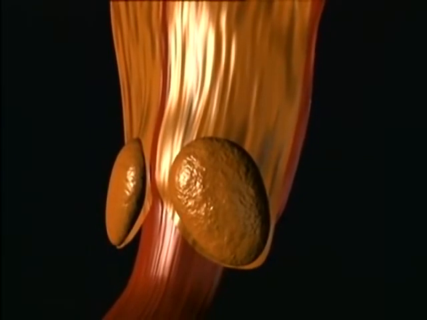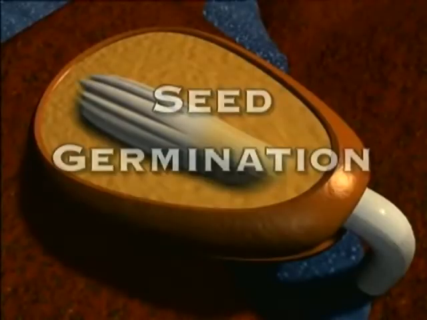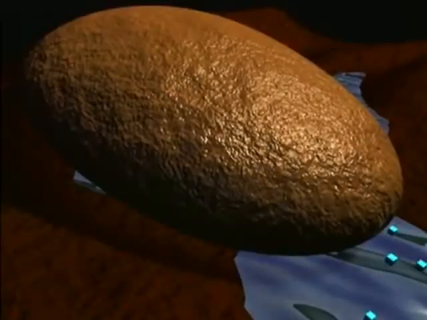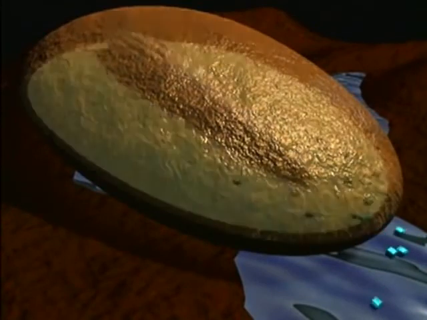The seed and surface tissues separate from the cone scale, forming a winged seed. Cone opening and seed release usually take place in the autumn of the 2nd year. When a seed is released from the cone and absorbs water, it is ready to germinate.